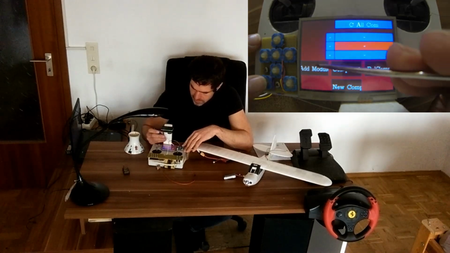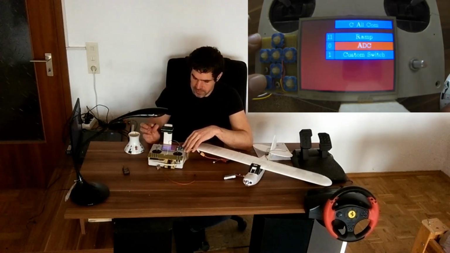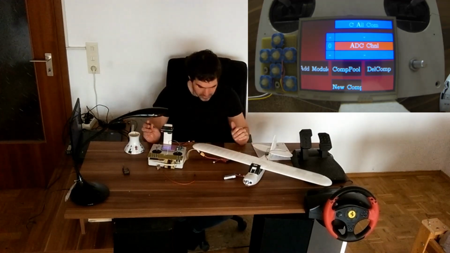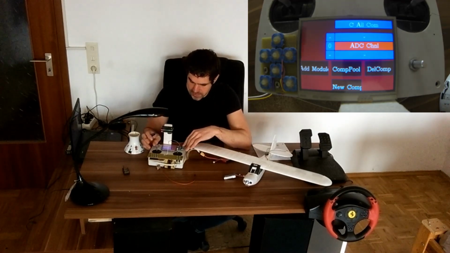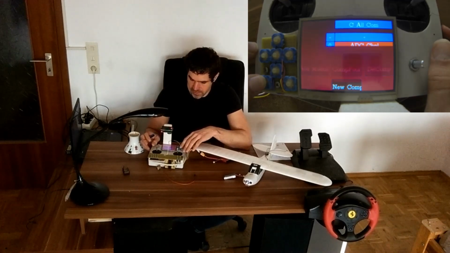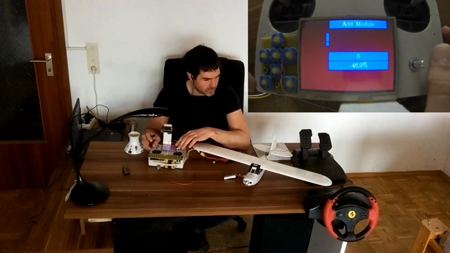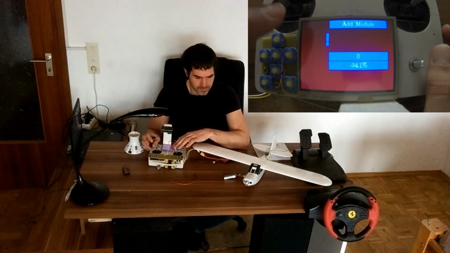And here I'm going to add a module. The first one is going to be the ADC. ADC is for analog digital converter, and when I enter this functional module I can define, we already have a function in here as you can see.